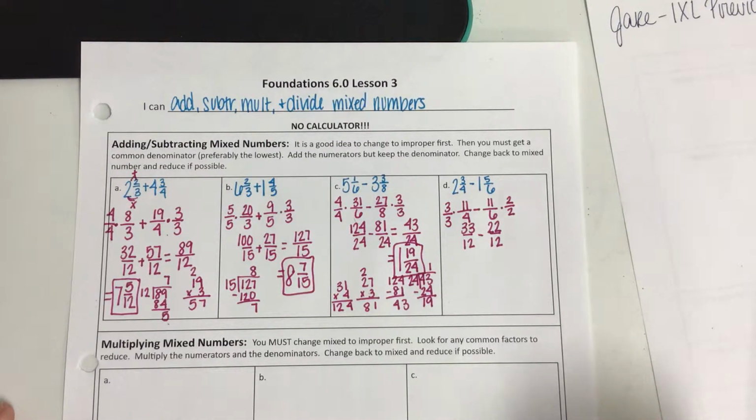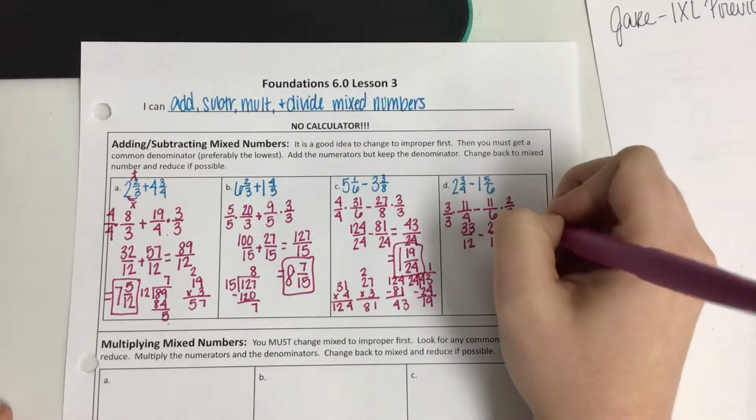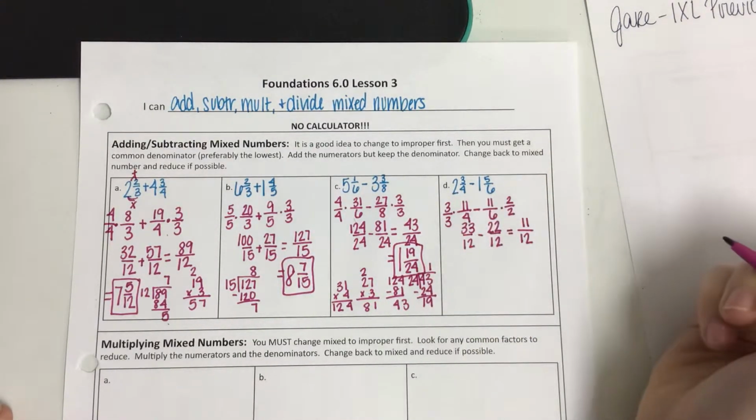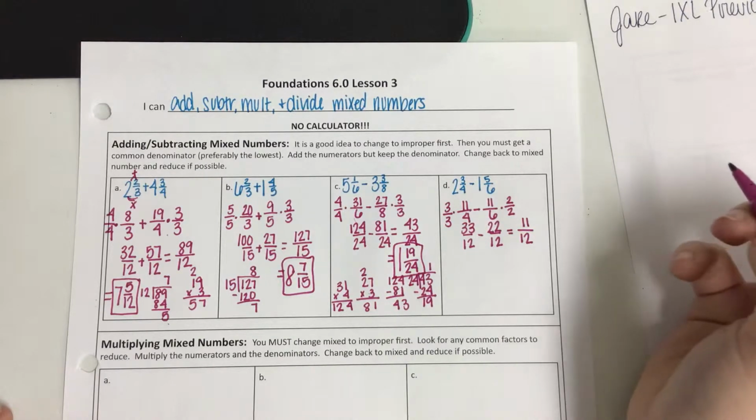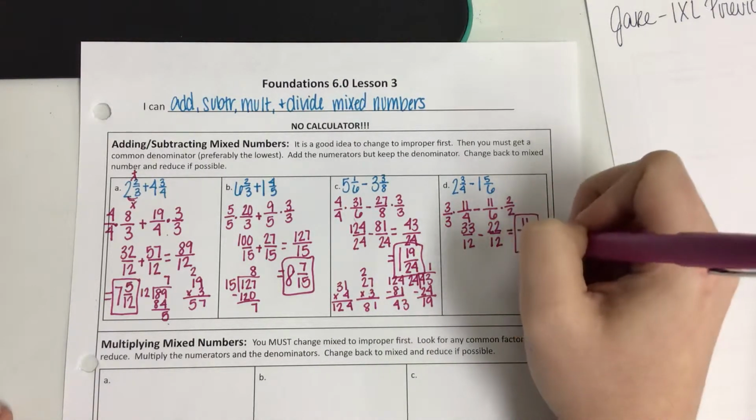33 minus 22 is 11, and I get 11 over 12. That cannot be simplified. It does not get changed to a mixed number. So this is our final answer.